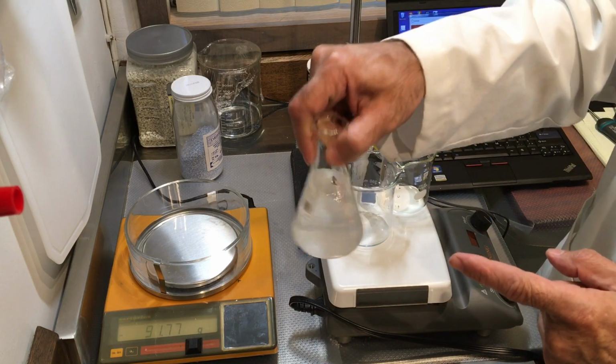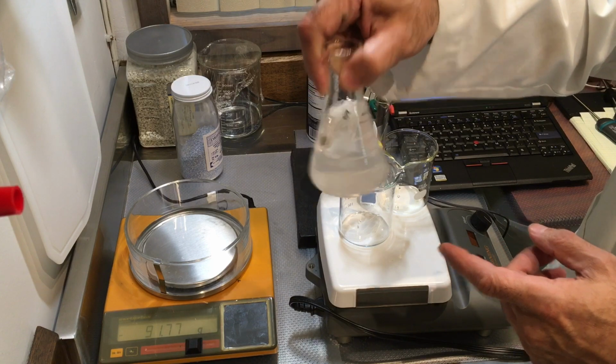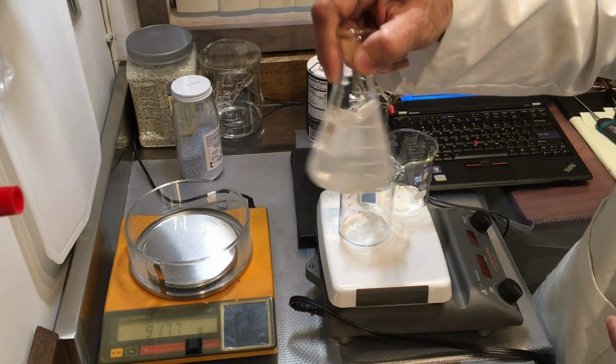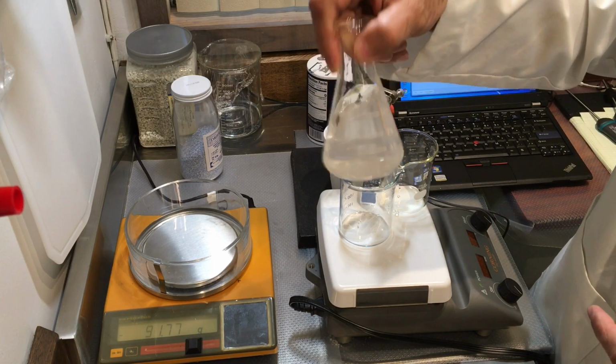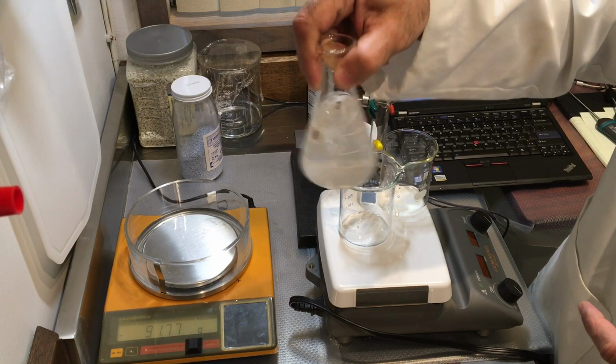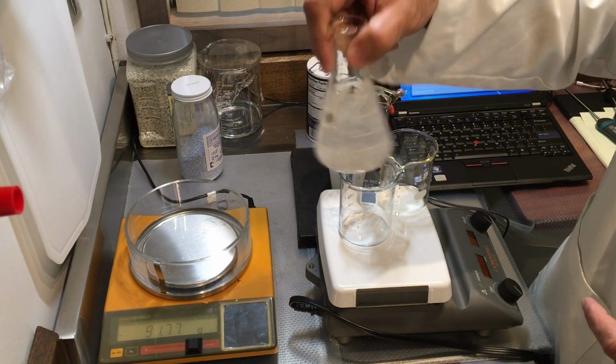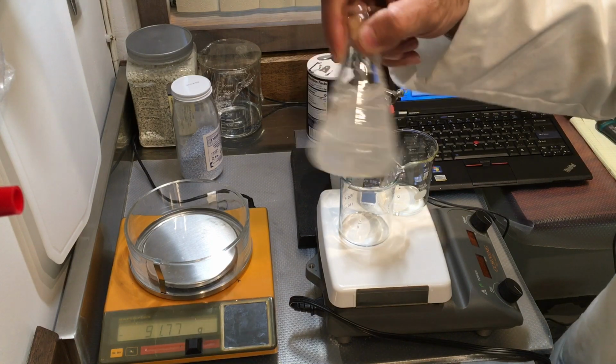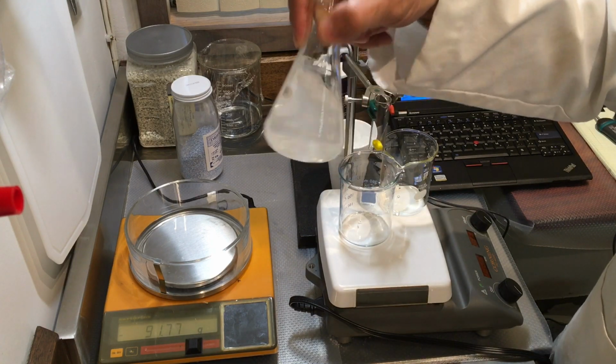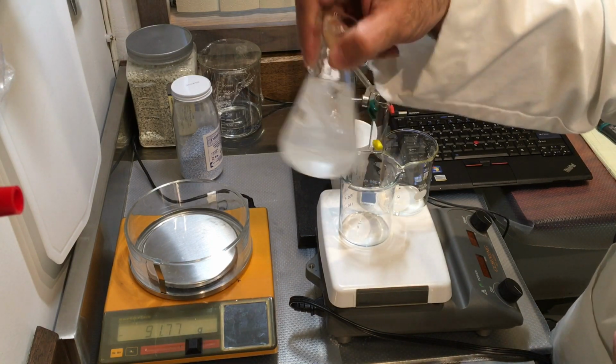So there is my salt water mixture, which should dissolve, and this amounts to roughly 1 molarity concentration, but you're going to be calculating it more precisely, and the units we're going to use is molality.